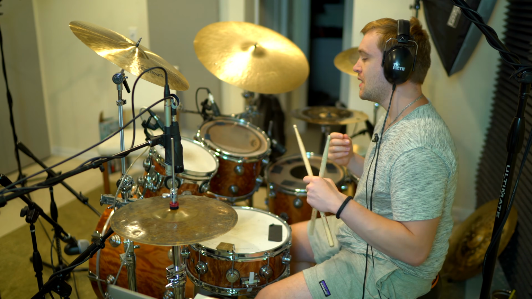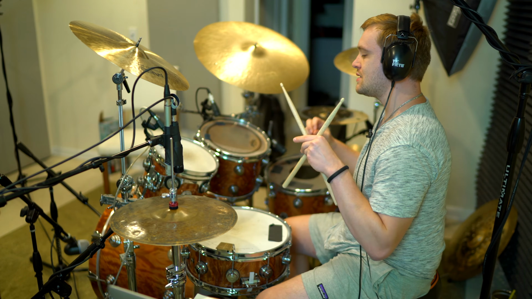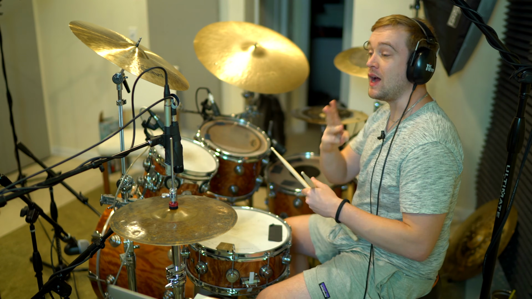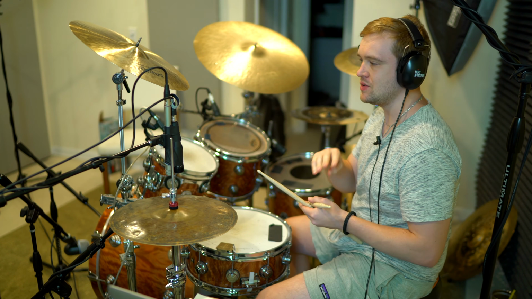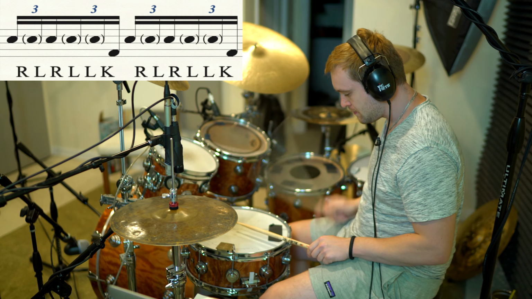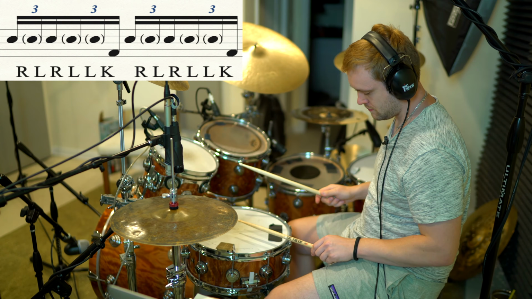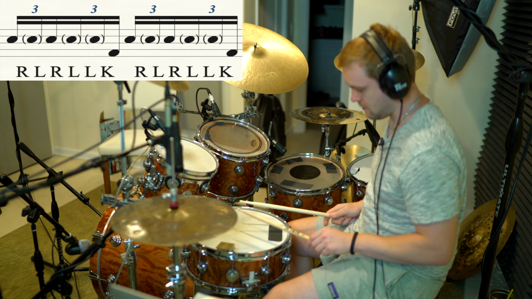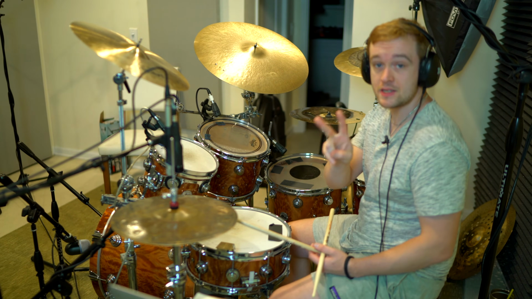This lick has 3 different parts to it, but the linear part is 2 parts. So we got the first part, and then the second part.